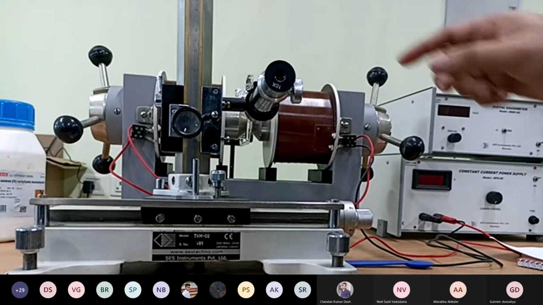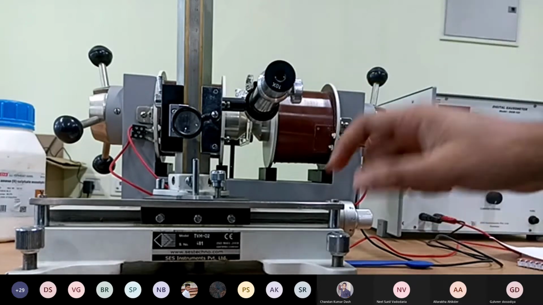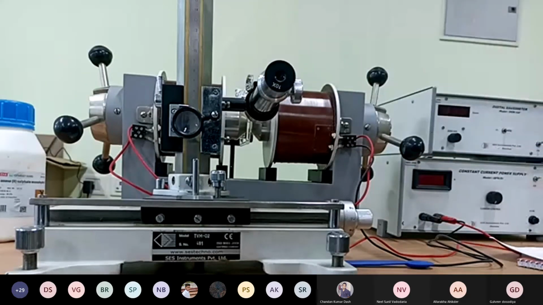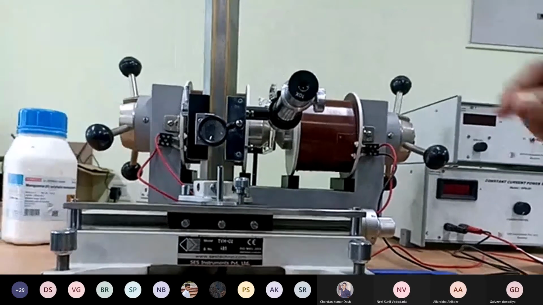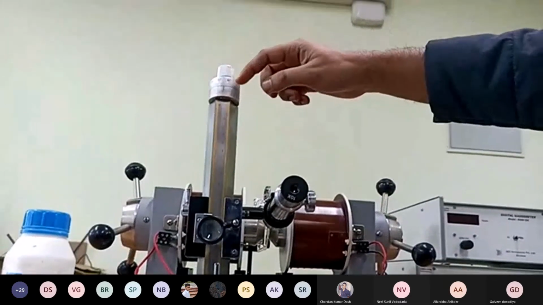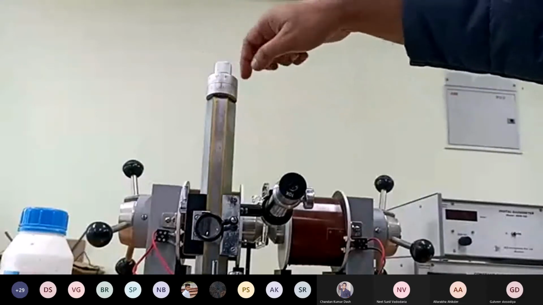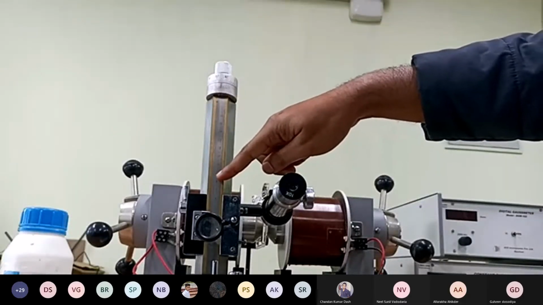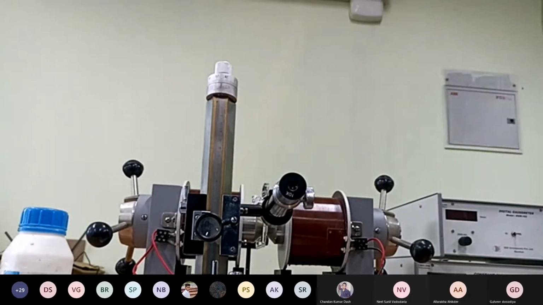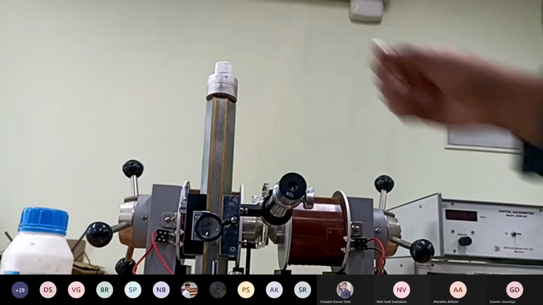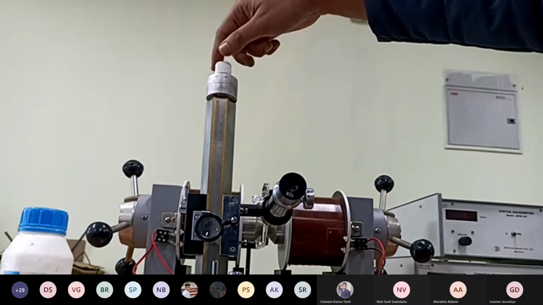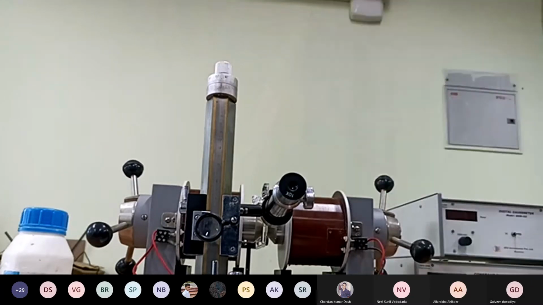Okay, so we'll see this level with the help of a traveling microscope. So this is the traveling microscope, and we can adjust the height by this knob. The basic principle is the principle of a screw gauge. The rotating part has 100 divisions, and with a full rotation it will move 0.1 centimeter. Okay, so you can calculate the least count of this instrument. Now we will rotate it and adjust the height.